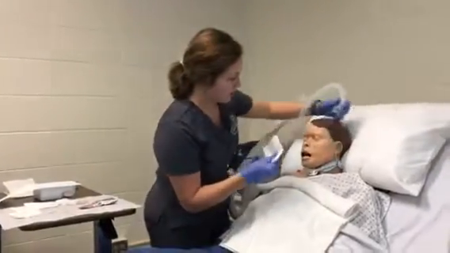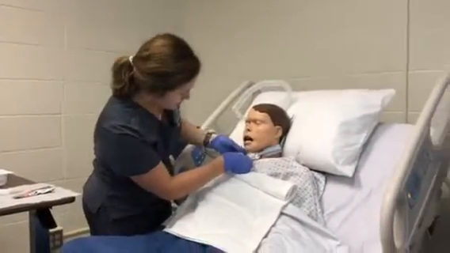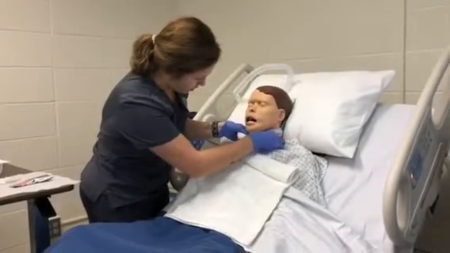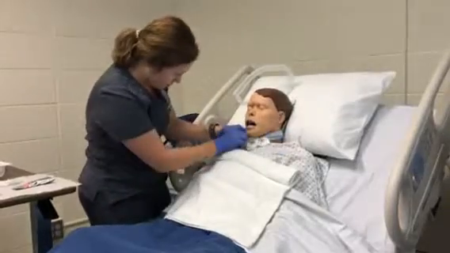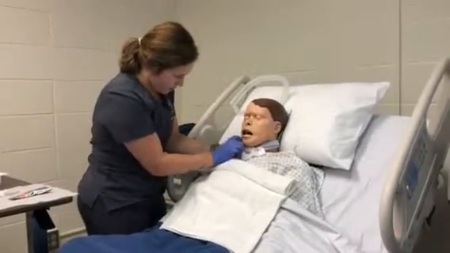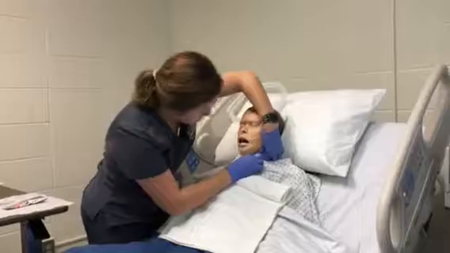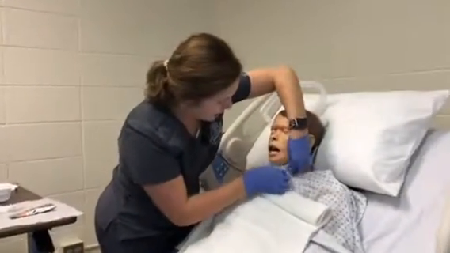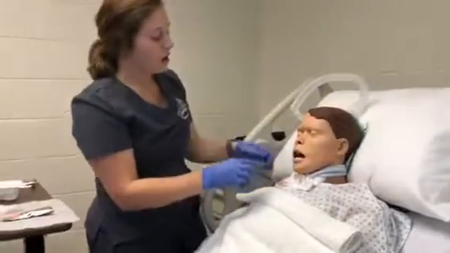We're going to move the oxygen back out of the way. We're going to put this under the trach. Okay. And now that that's all nice and clean, we have a new dressing under there.